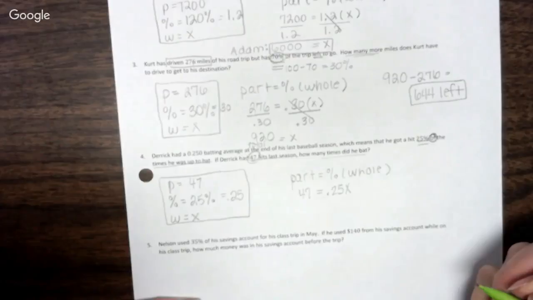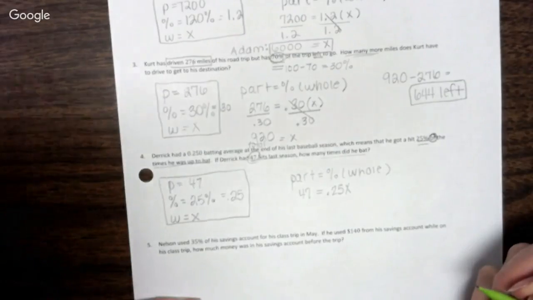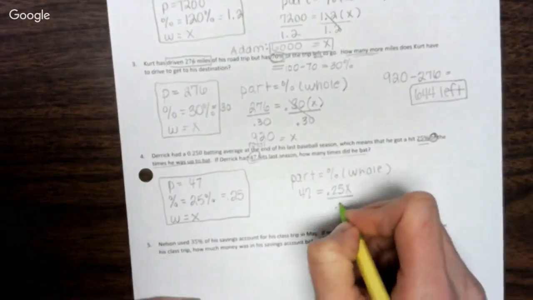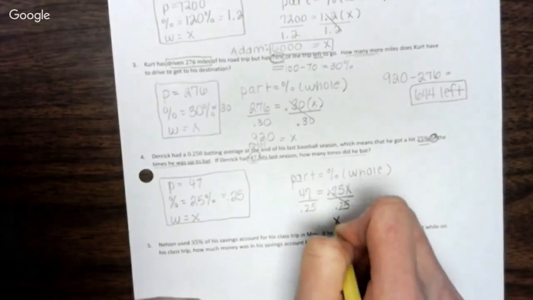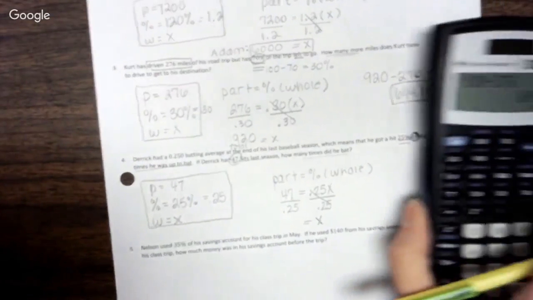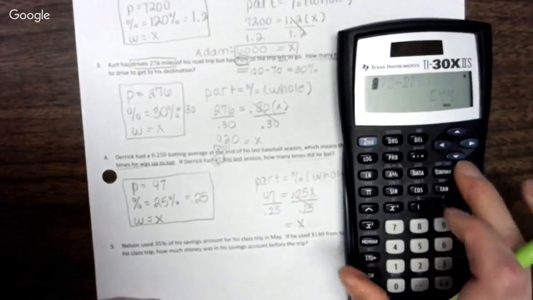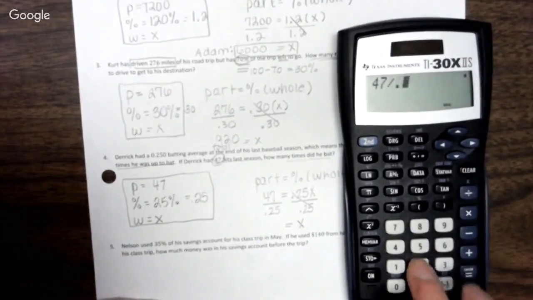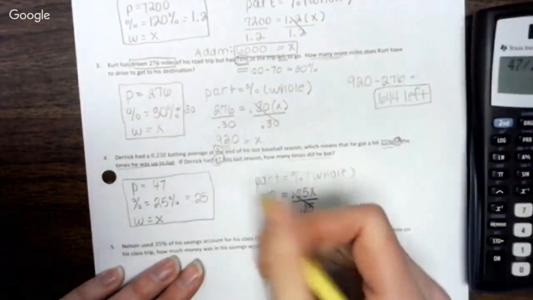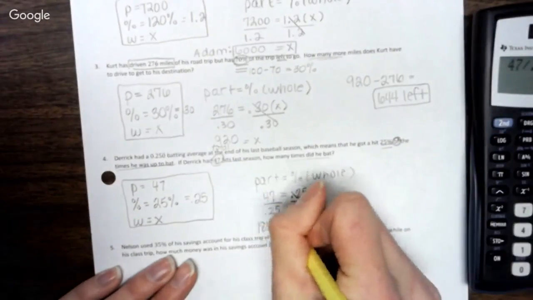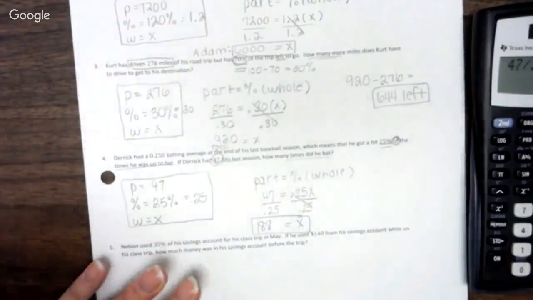I'm going to replace my part, my percent, my whole. Divide both sides by 0.25. Use your calculator. And that gives you 188. And that's the total amount of times he was at bat.